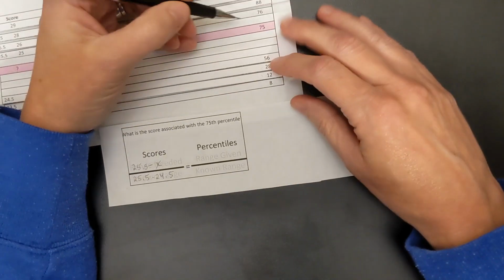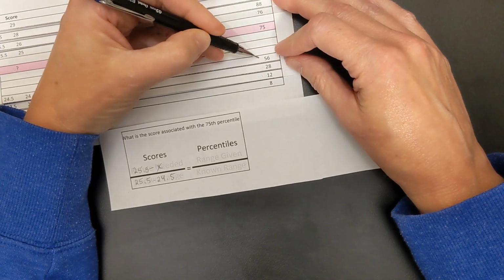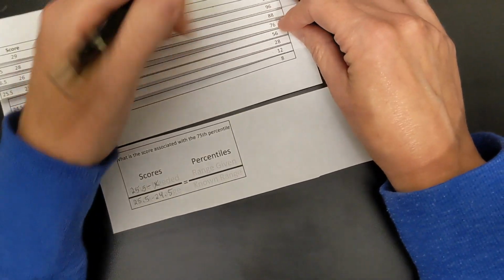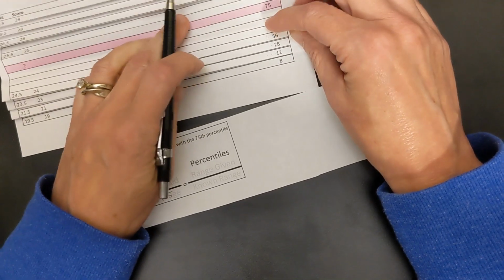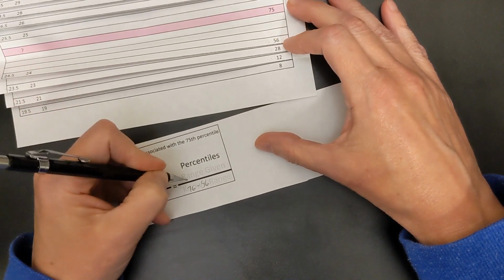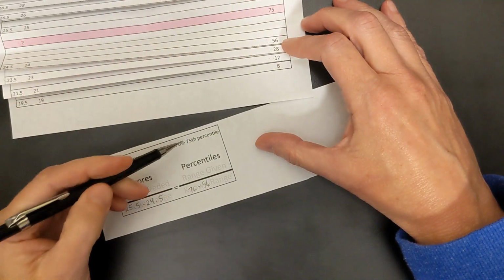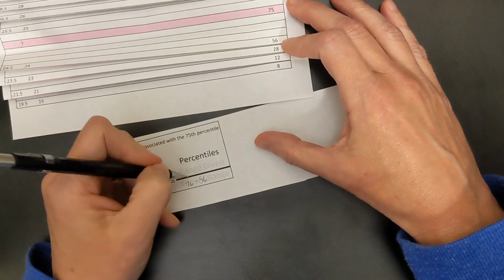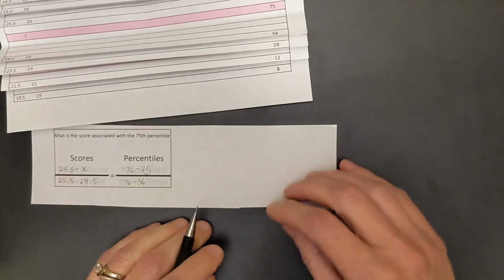And then on the percentile side, the known range is 76 minus 56. Those are the numbers on our frequency table. 76 minus 56. And then the range given is the number they give us, which was the 75th percentile. So we do 76 minus 75. And then we solve that for x.